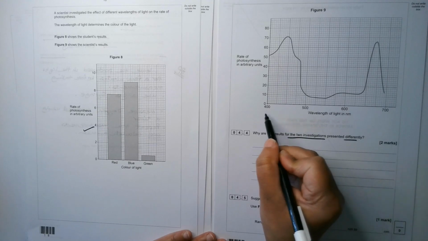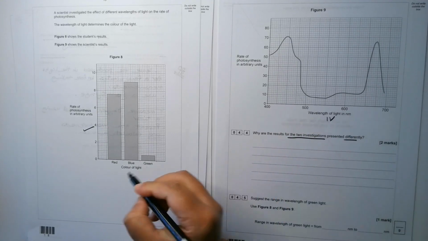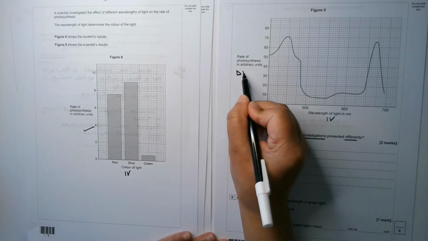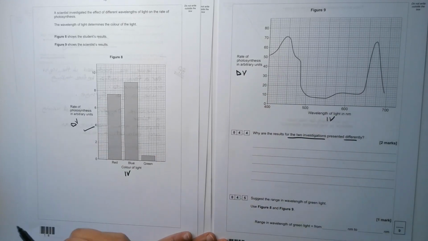Okay. Remember, whatever you plot on the x-axis is your independent variable. And what you're measuring, the dependent variable, goes on your y.